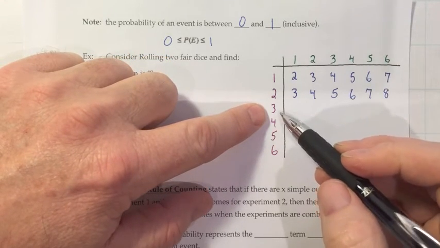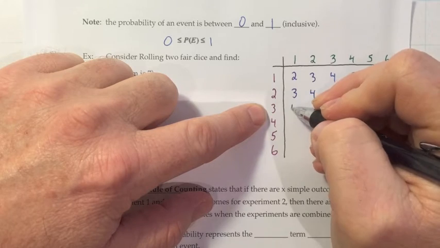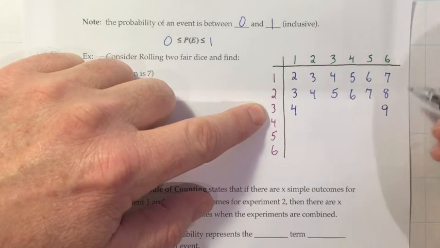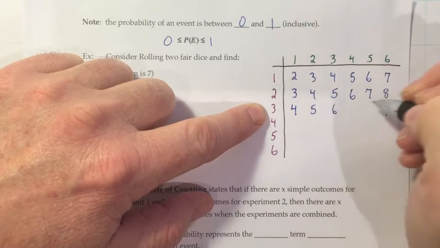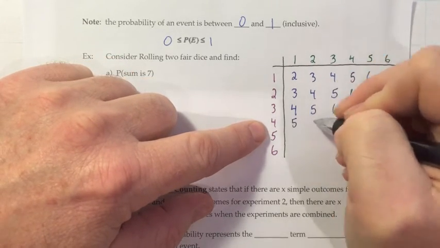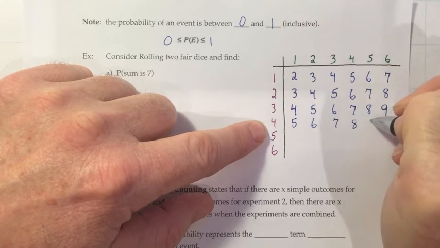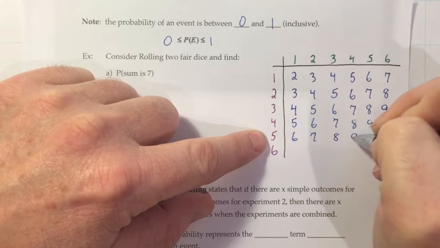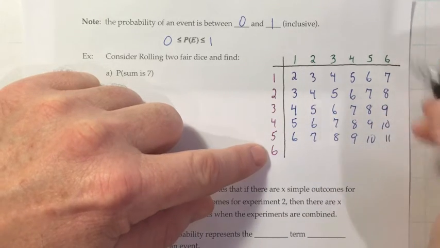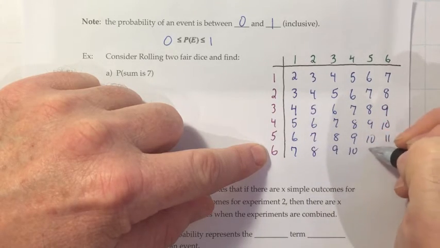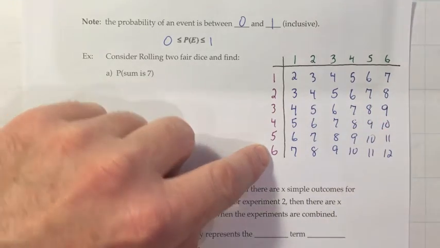If you roll a 3 on the purple, lowest could be a 4 if it's teamed up with a 1, but 3 plus 6 would be 9. And then we have the other possibilities in between. And we keep going like that, so this would be 5, 6, 7, 8, 9, 10, and 6, 7, 8, 9, 10, 11, and 7, 8, 9, 10, 11, and 12.